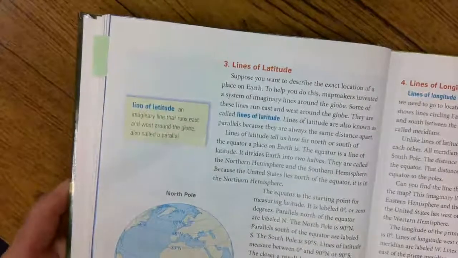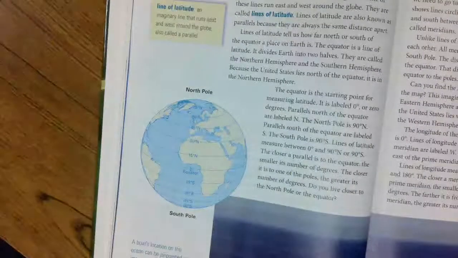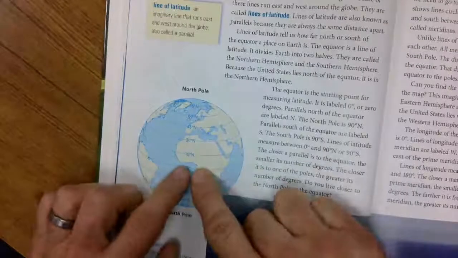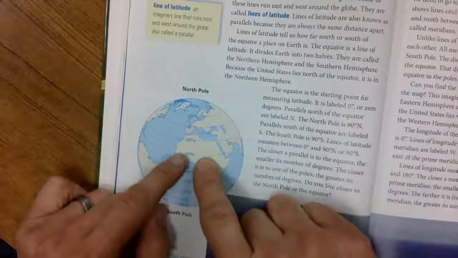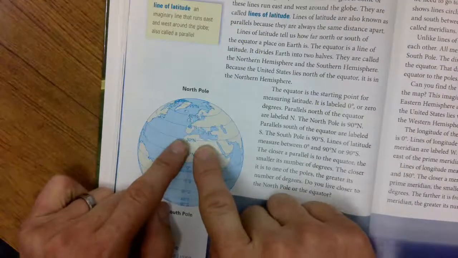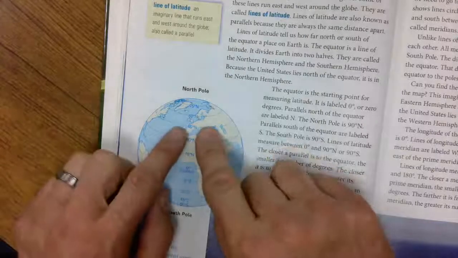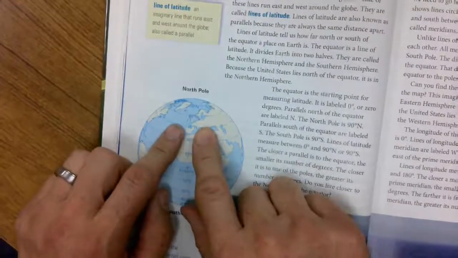So here you have the equator. Notice these lines go around the globe this way. Okay? They tell you how far up you are. So if you're on this one, you're at the equator. If you're on this one, you're 15 north. If you're on this one, you're 30 north. Wisconsin is about 45 degrees north, 44 degrees north.